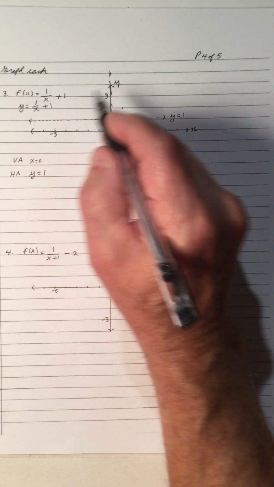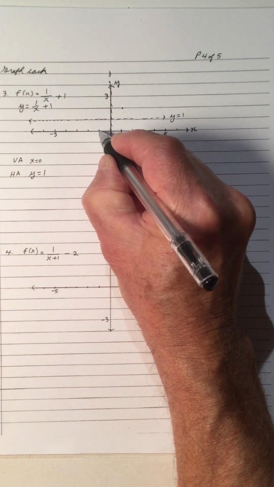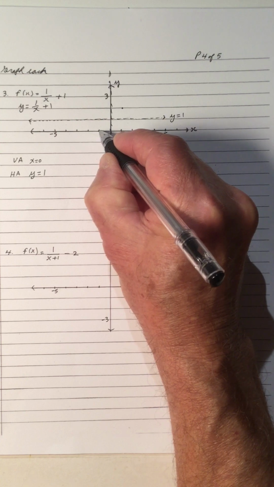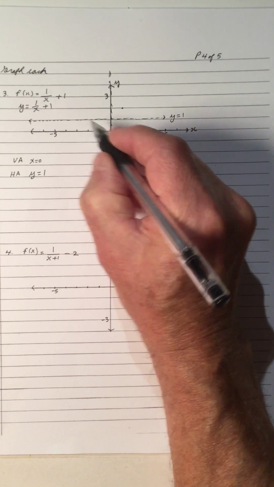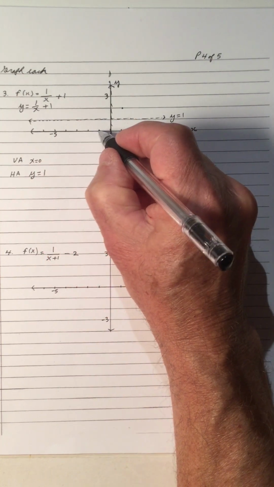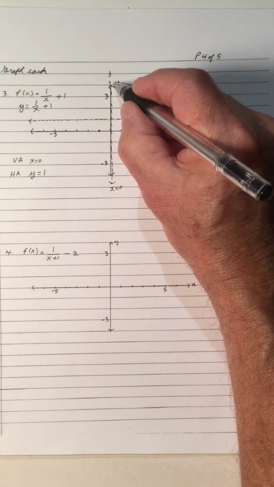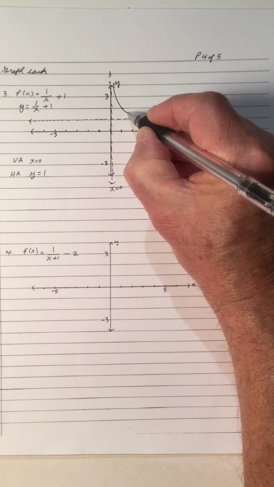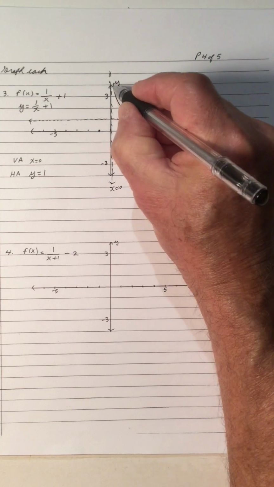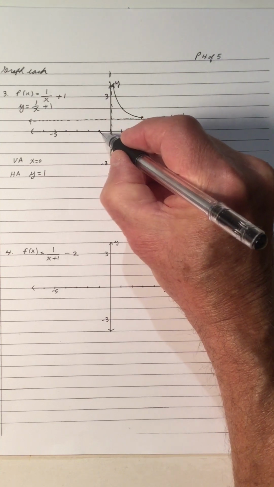Negative 1 plus 1 is 0. So we have an x-intercept. When we let y equal 0, we get x equal to negative 1. So that means the graph will do this, and it will do this.